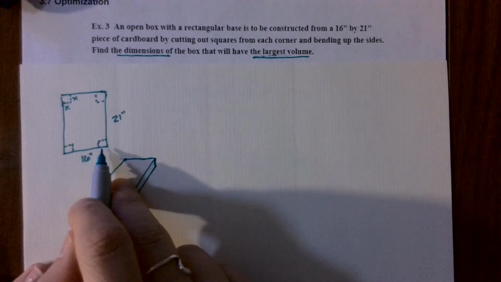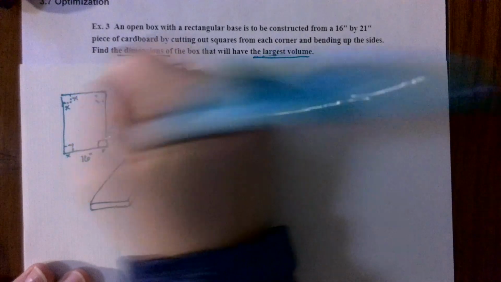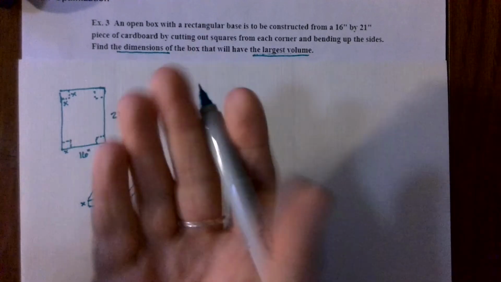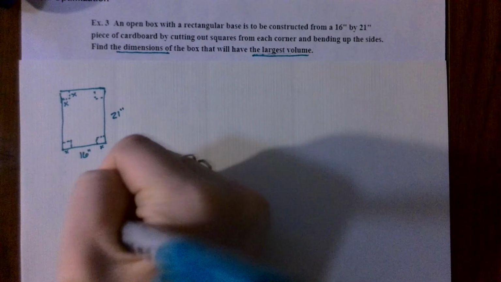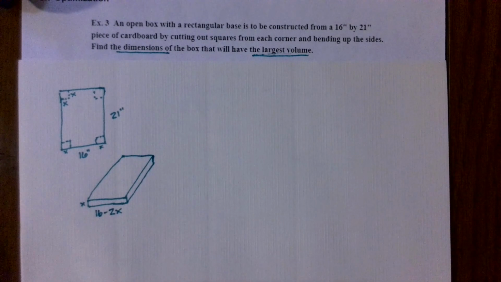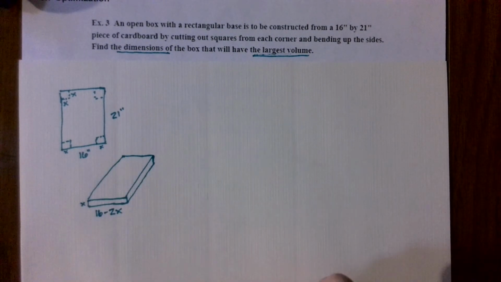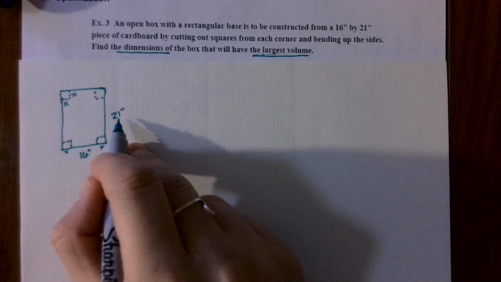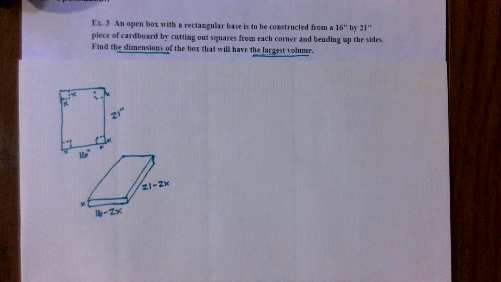Since this was 16, the width was 16, but now we're going to be cutting out an x from either side in order to fold up the sides. So this height ends up being x, that's how we're folding it up. That means my width ends up being 16 minus 2x. We don't know the length of each x, but I do know it's 16 minus 2x. And very similar for the length, it was 21, but we're cutting out an x up here and an x down here, so that length ends up being 21 minus 2x.